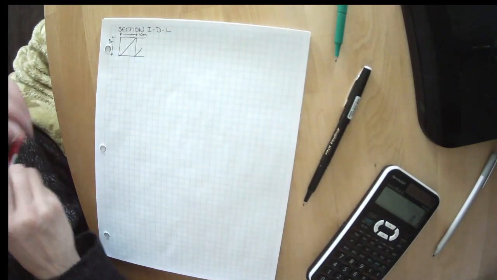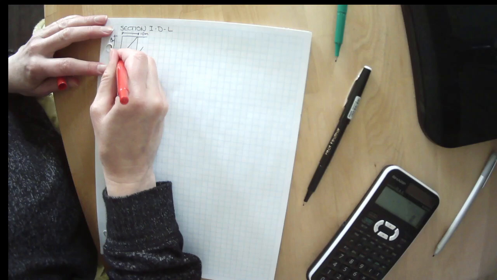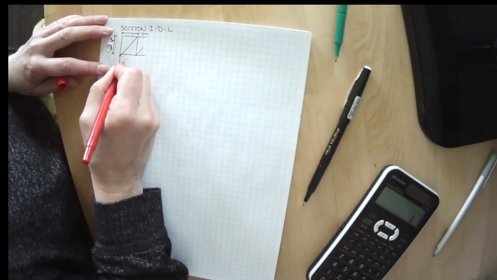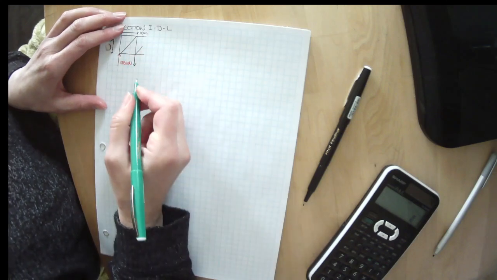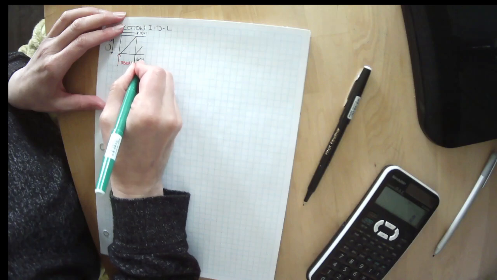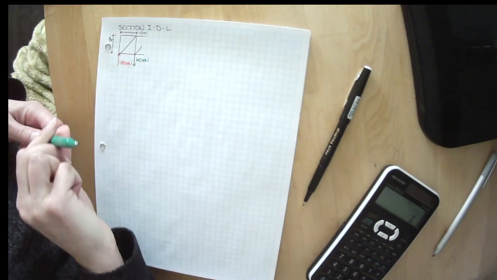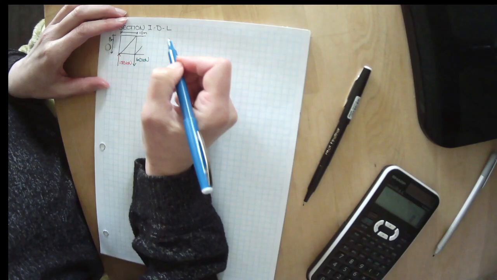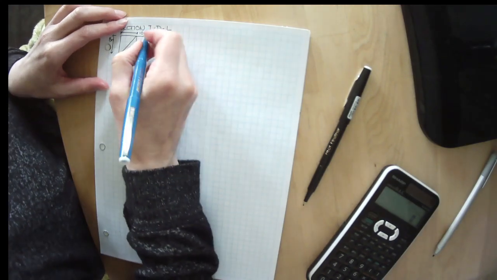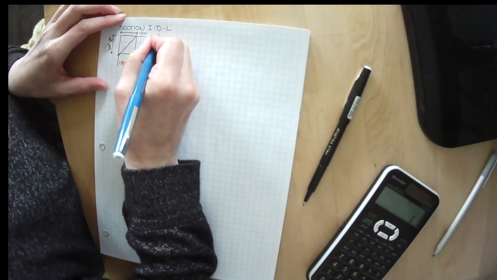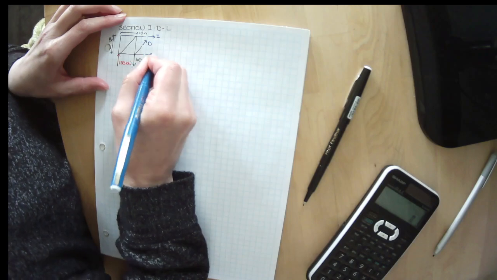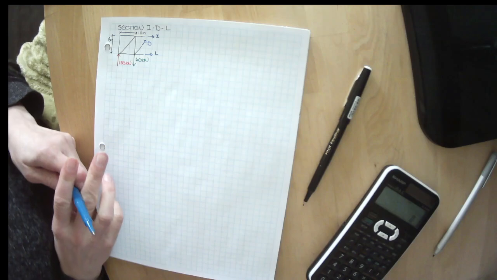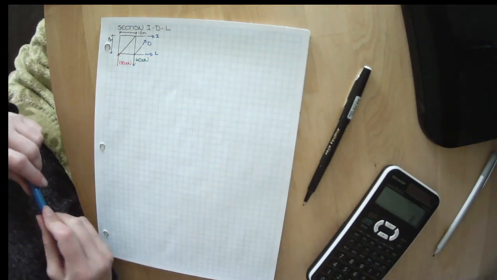We have a reaction here of 150 kilonewtons. We also, at this node here, have an applied load of 60 kilonewtons. And then we have our unknown internal loads, I, D, and L.